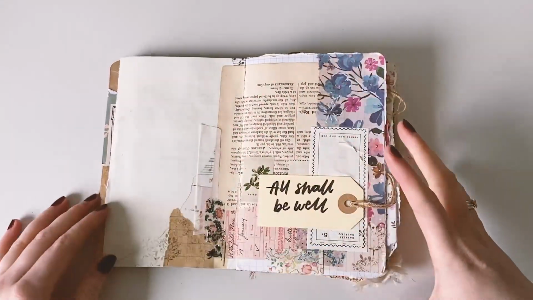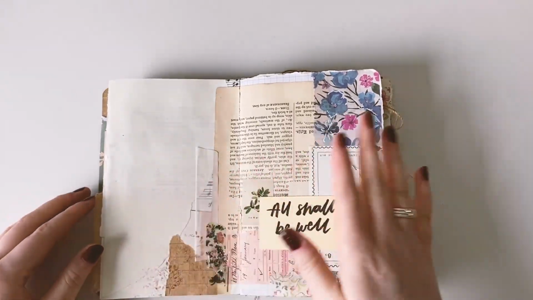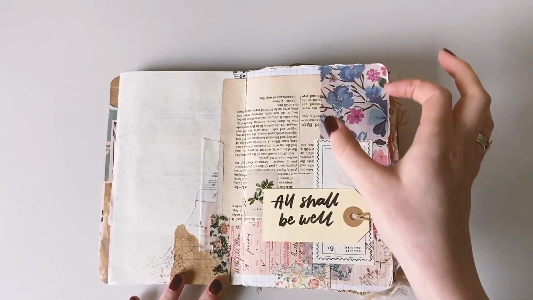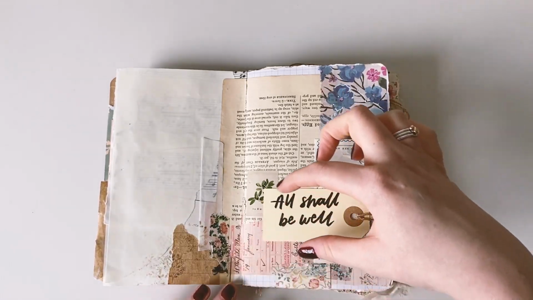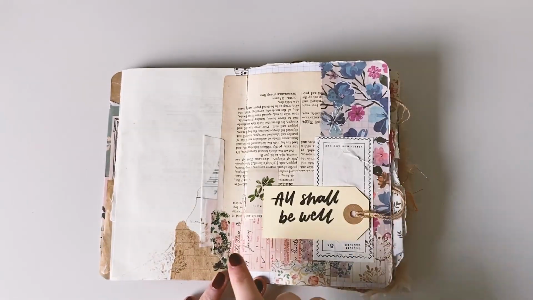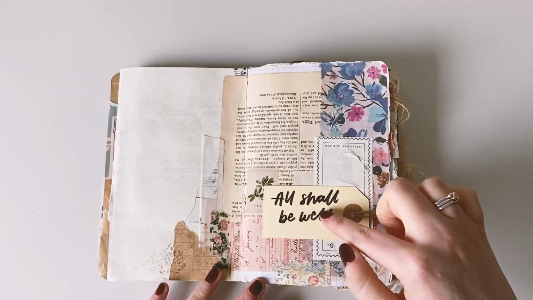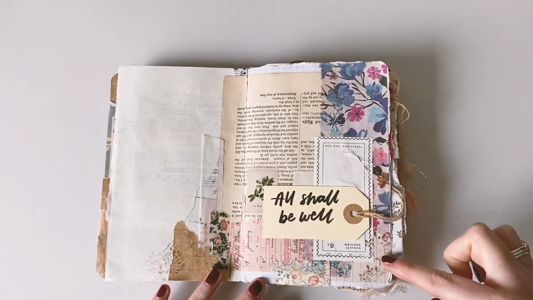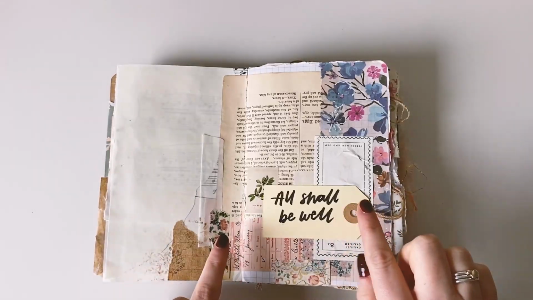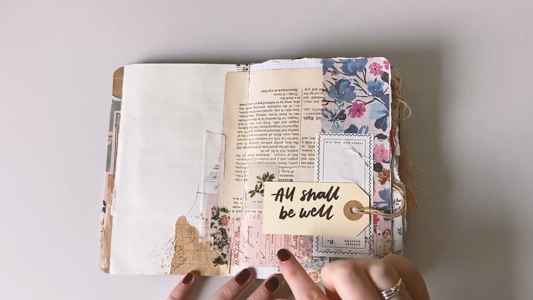So this is a really fun layout if you wanted to try some collage. Rather than covering the entirety of a spread, think about how you could work maybe up one side, or just using a certain section of your page. So what I did is I started with my larger pieces, like this book page here and also this strip that comes all the way down here, placed my larger pieces onto the page, and then started working with the smaller pieces up until I have my focal point.